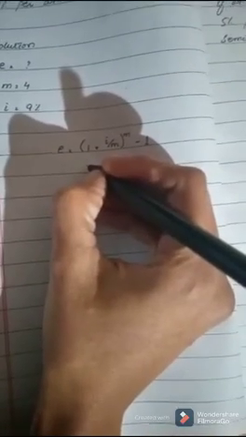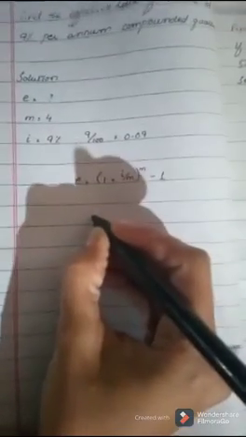So the formula for effective rate of interest is (1 plus i over m) raised to the power m, minus 1. 9% means 9 over 100, which is 0.09.